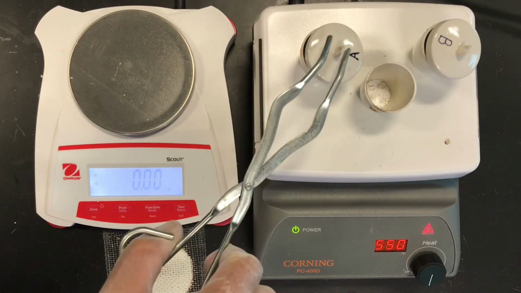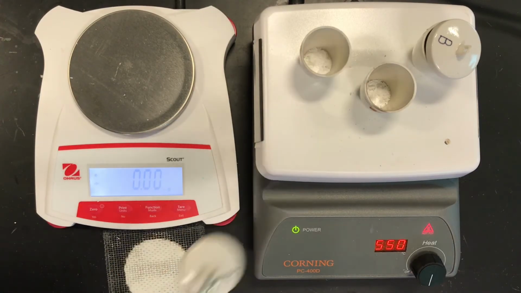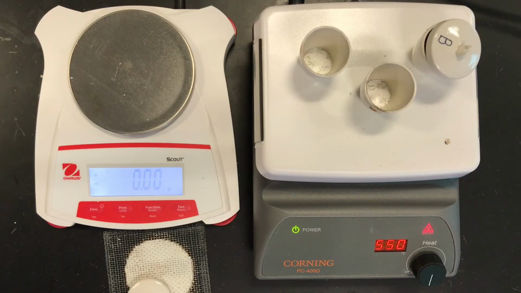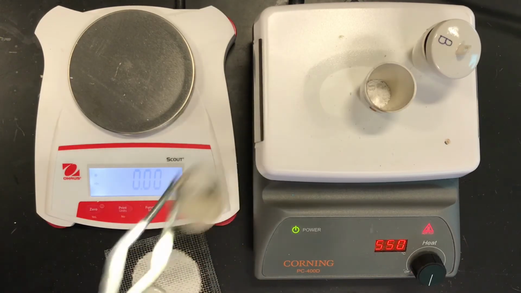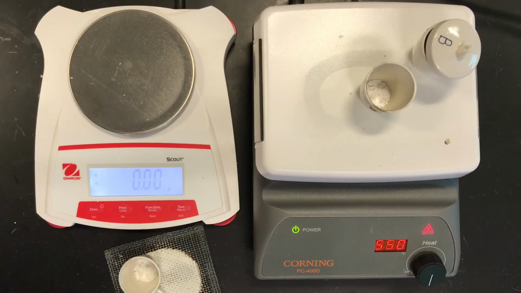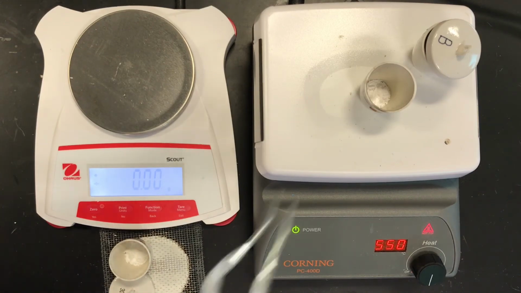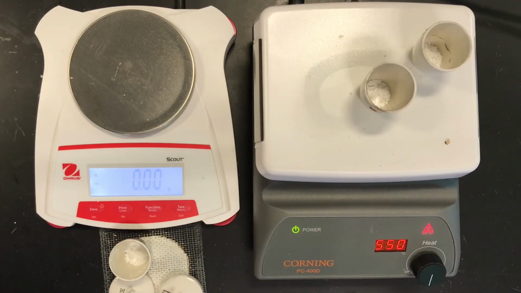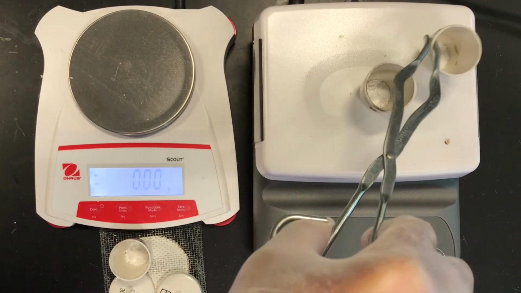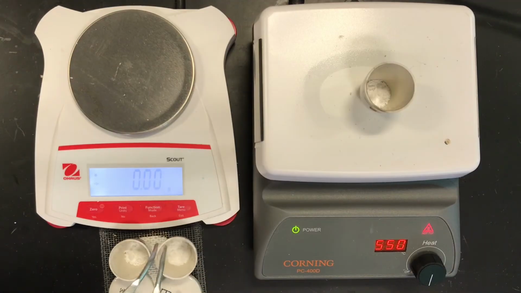Okay, we're going to now mass out, or at least cool, our crucibles first. Inside technique. Putting it down on the wire gauze so that I don't crack the crucibles. Okay, let them cool for a little bit.